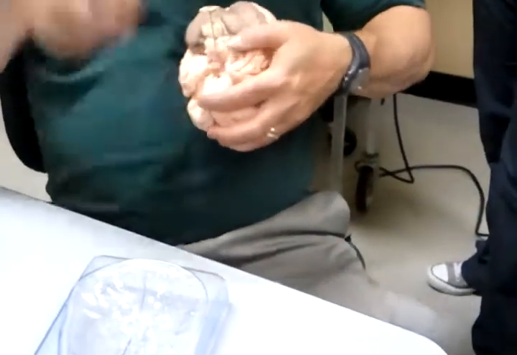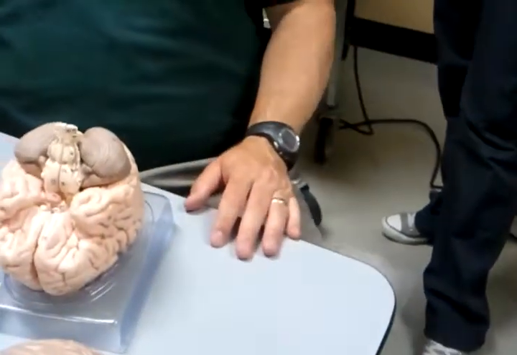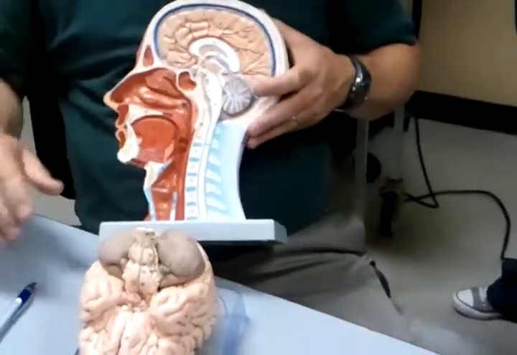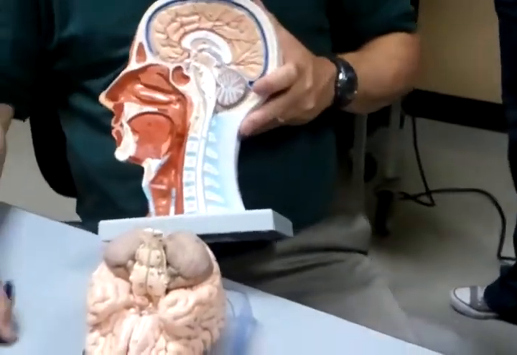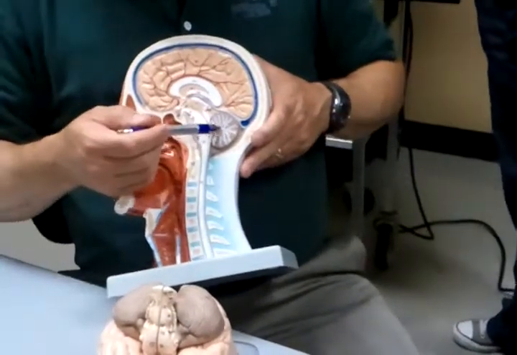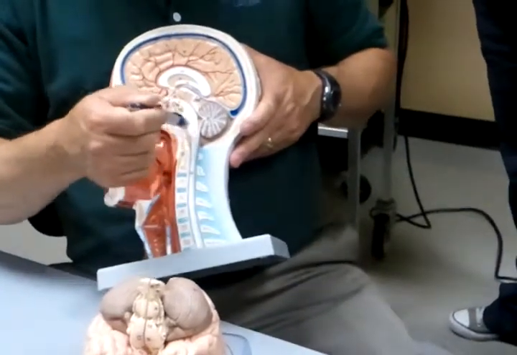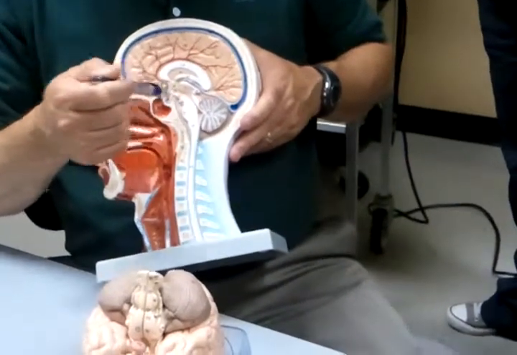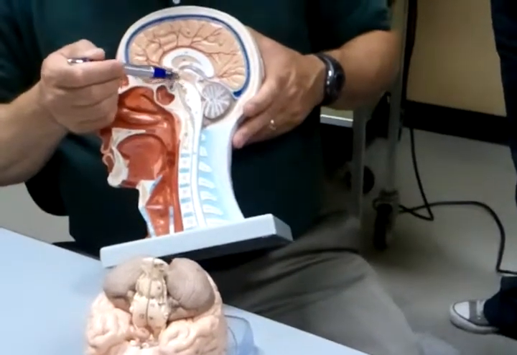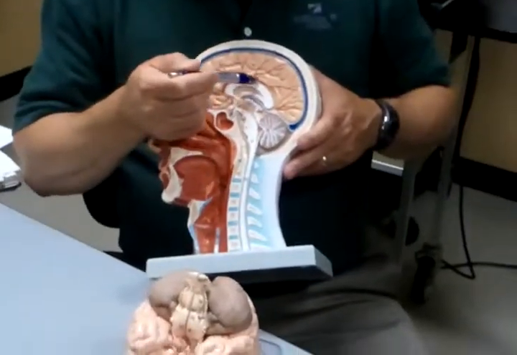Now, there are the meninges. You can't see it on this, but when I get to the chart, you can see what I mean. So here's some of the other things that we've already located. Here's our arbor vitae, fourth ventricle, pons, medulla oblongata. This would be the midbrain up here. There's the pituitary. So this is the hypothalamus. This is the thalamus, corpus callosum.